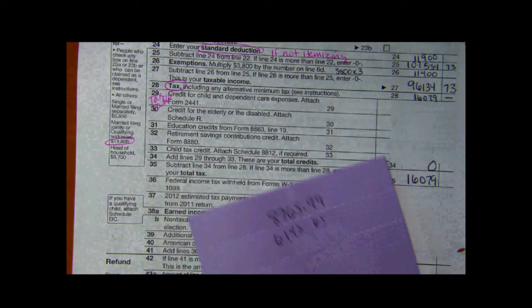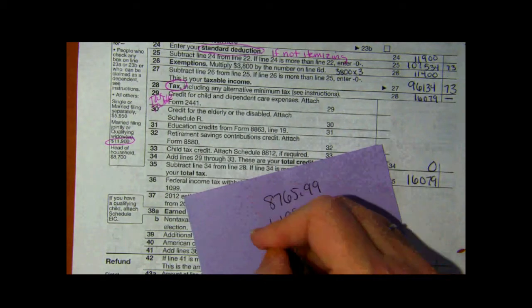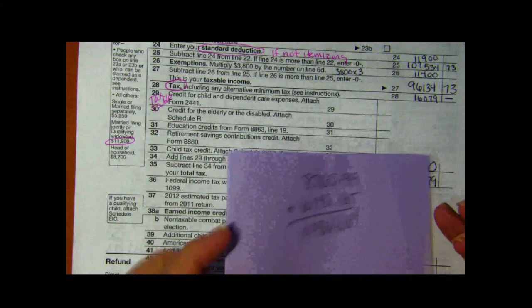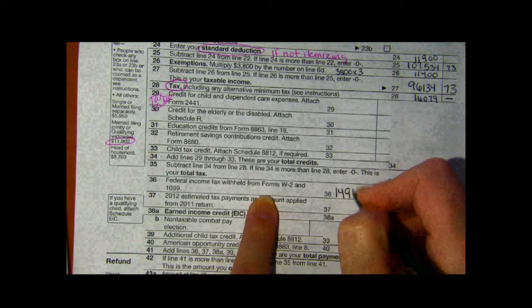Okay, so I'm going to add those together. That's the tax that they paid. So that goes on this line right here, federal income tax withheld. That's how much was kept out of your paycheck.